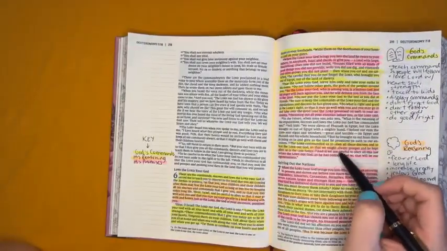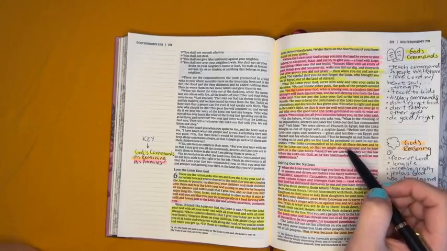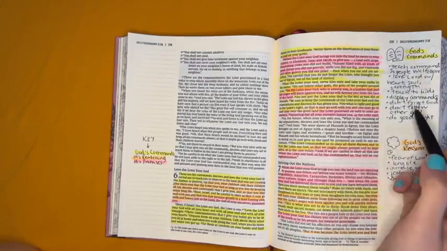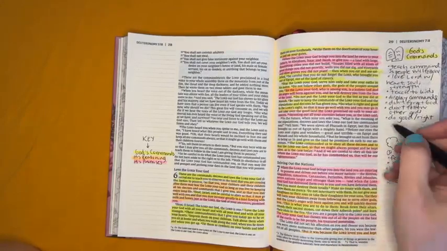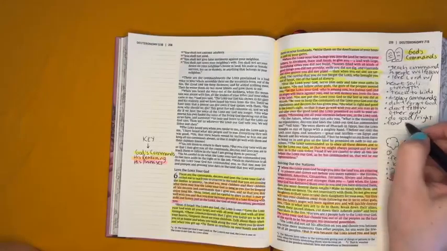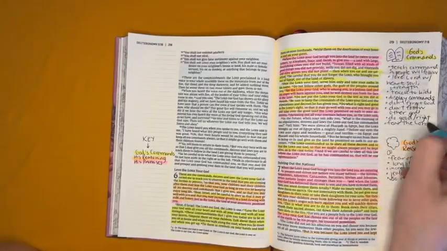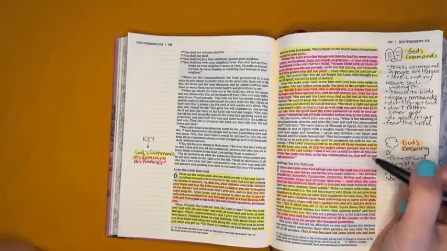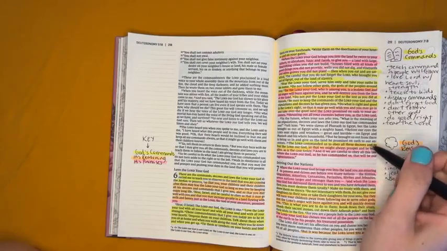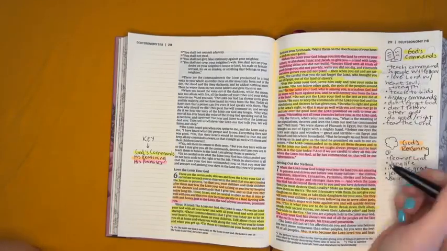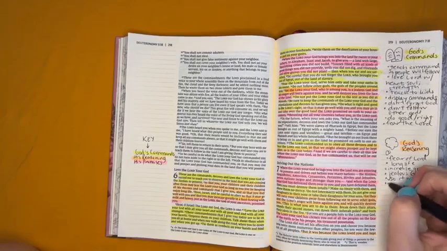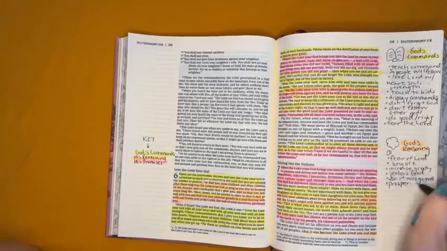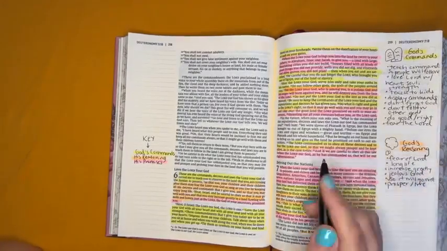Okay, down here, verse 24, the Lord commanded us to obey all these decrees and fear the Lord our God. The commandment was to fear the Lord. So why? We must always prosper and be kept alive, as is the case today. So we will prosper and live.